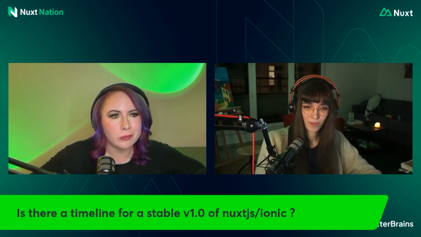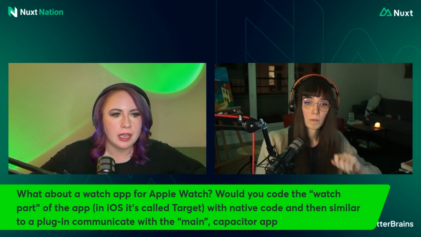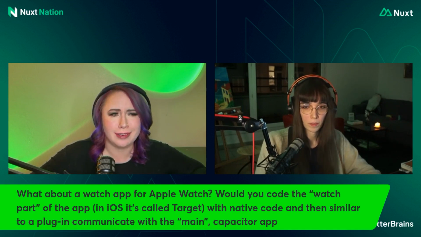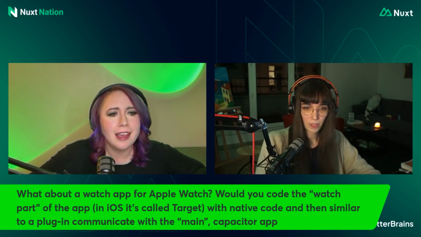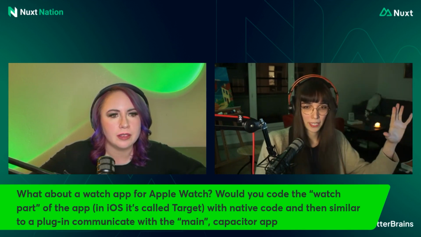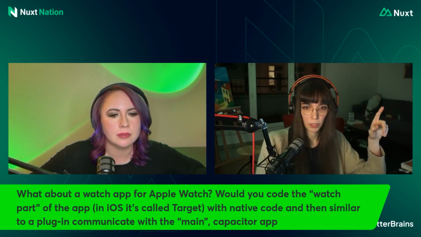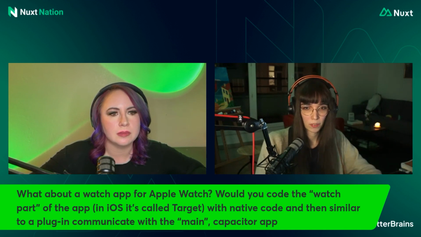What about a watch app for Apple Watch? Would you code the watch part of the app in iOS? It clearly says Target with native code, then similar to a plugin, communicate with the main Capacitor app. Well, you can code an Apple Watch app with Capacitor. I believe there's even a Capacitor plugin to do things with the Apple Watch. So you should be able to do that in Capacitor and maybe even have Nuxt running on your Apple Watch, which would be quite interesting. Yeah, I think that's possible.